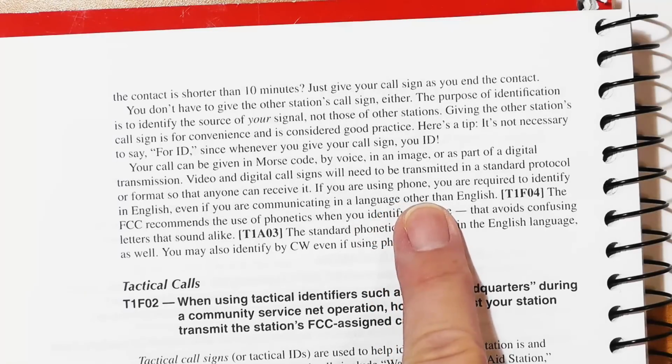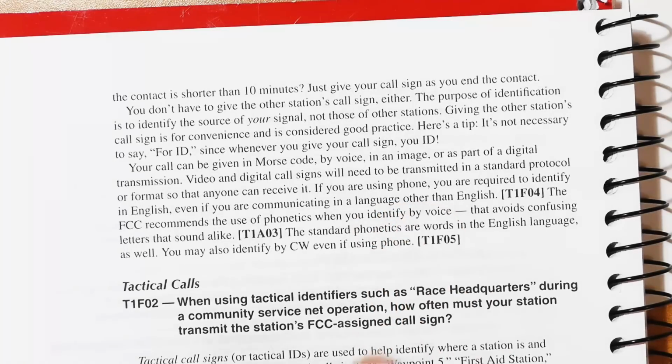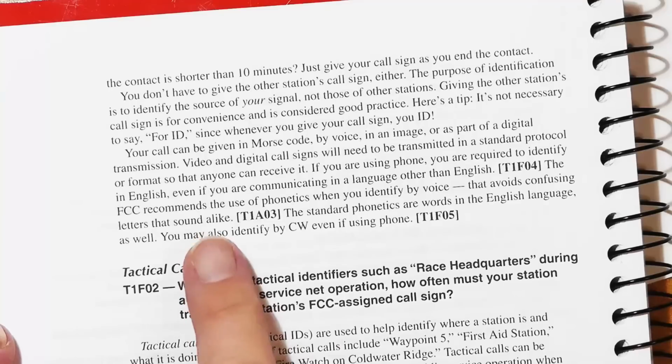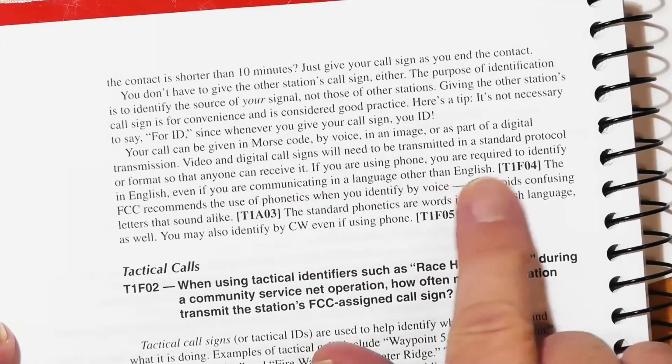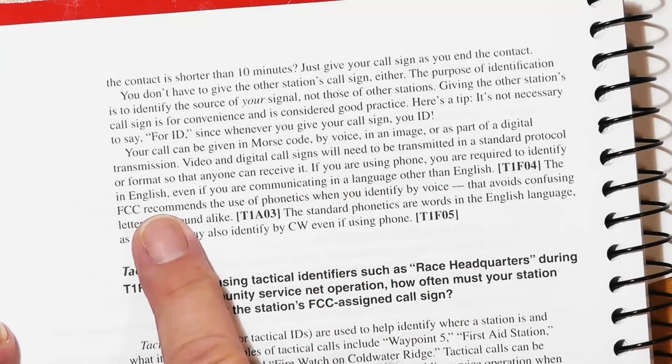If you are using phone or voice, so if you're using a handy-talkie, or you're using your station at home, whatever, it is best practice to identify in whatever mode you're using. So if you're using FM, you're not going to identify in AM, you're going to identify in FM. But it is legal to do other things. If you're using phone, you're required to identify in English.